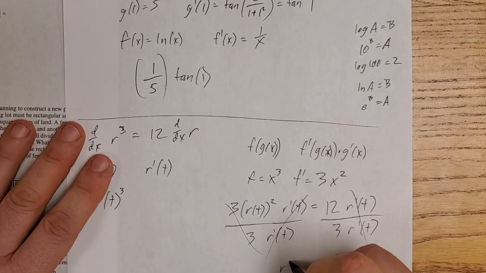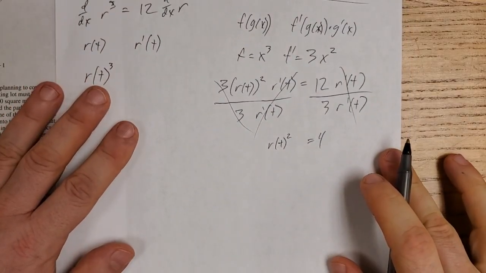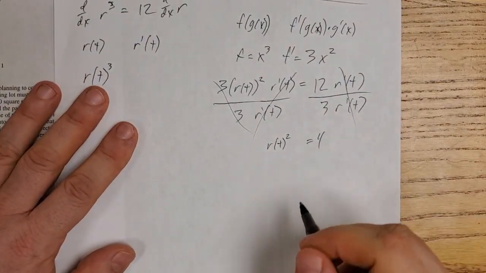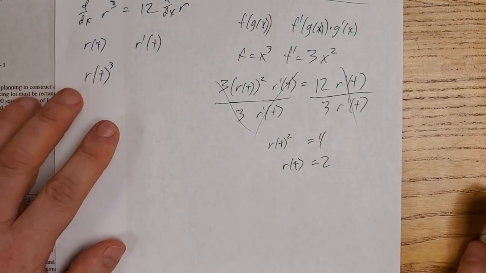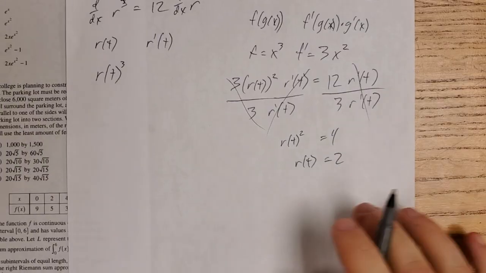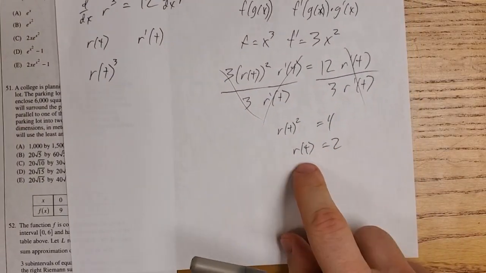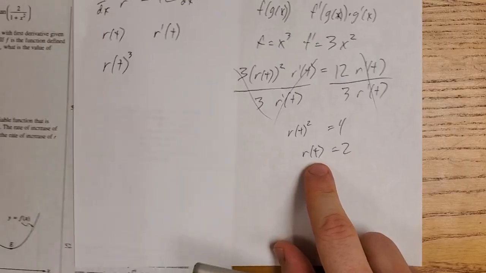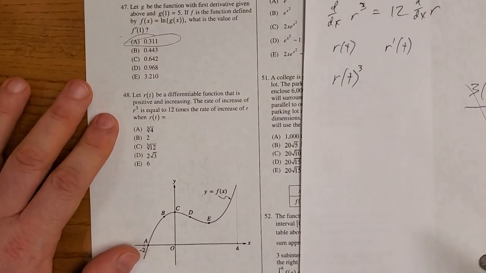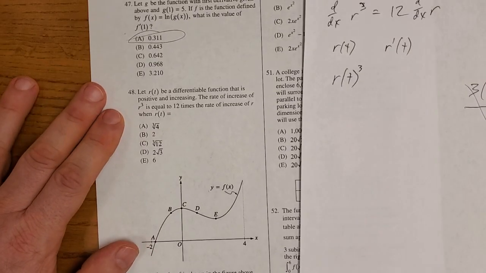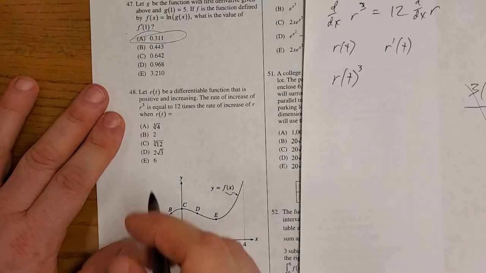So we're left with r of t squared equals 4. And then just square root on both sides, r of t equals 2. So somewhere where r of t equals 2, that's where those two things are equal.